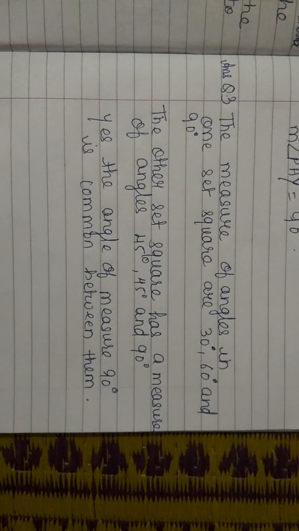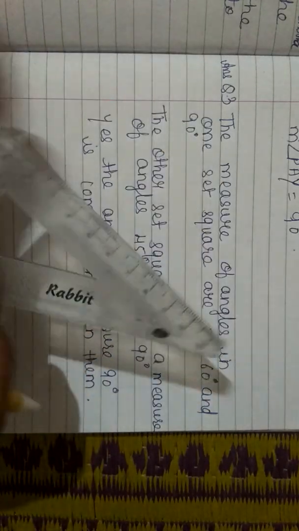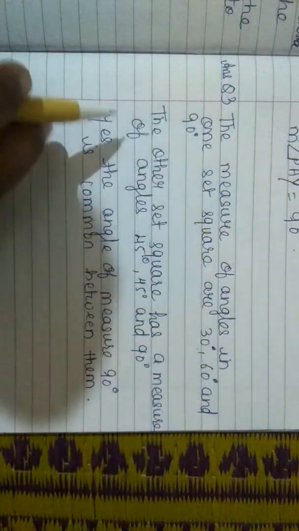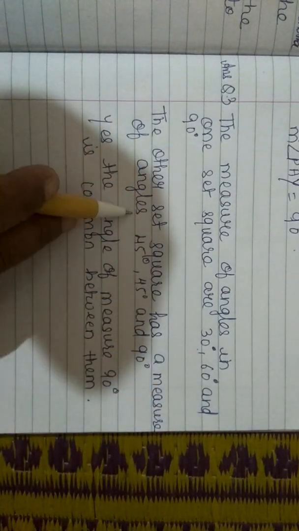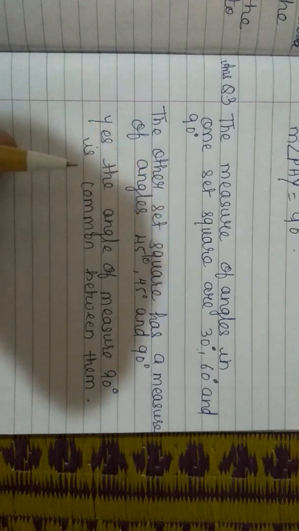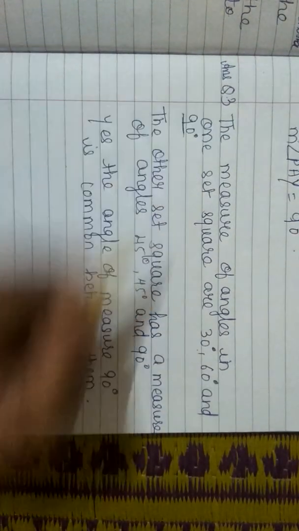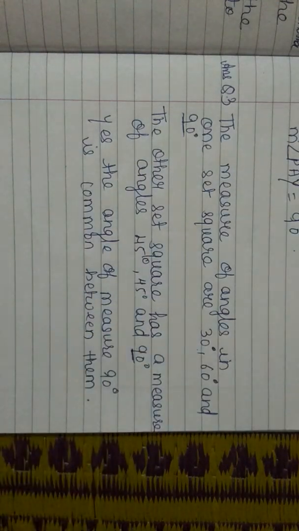Now children, the answer to this third question will be: the measures of the angles in one set square are, in this set square we have seen, 90, 30 and 60 degrees. The other set square has angles of 45 degrees, 45 degrees and 90 degrees. Yes, the angle measure of 90 degrees is common between the two. Okay.